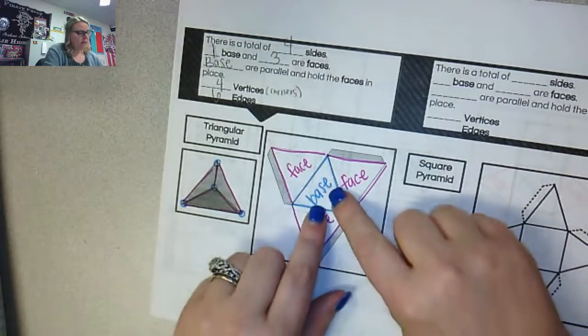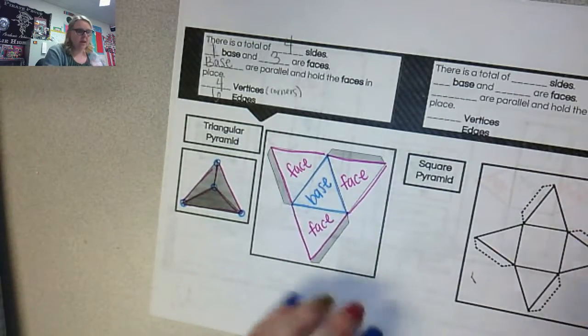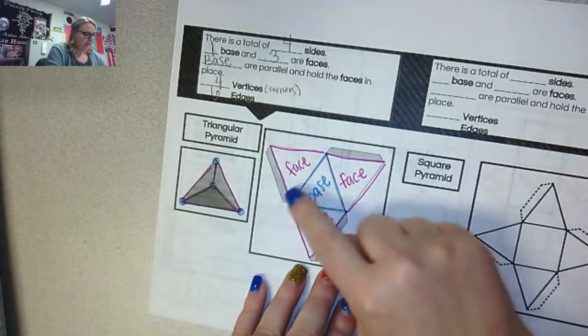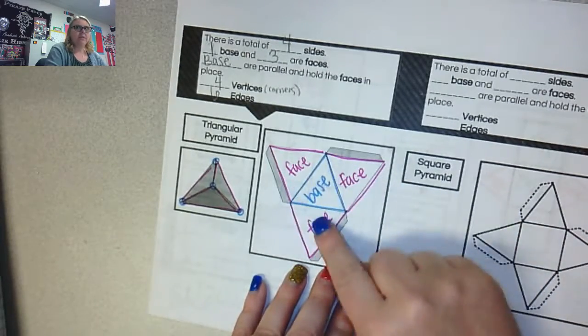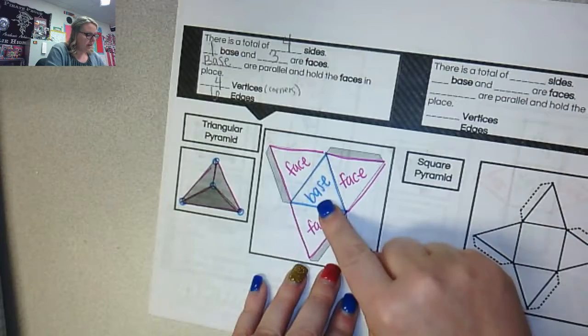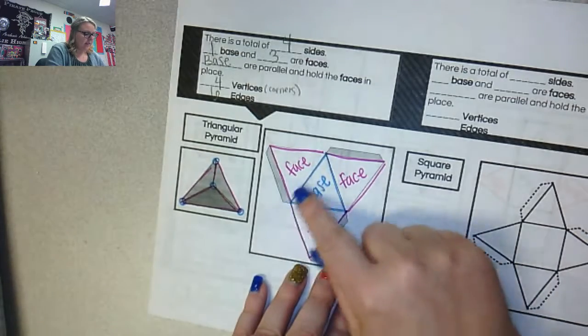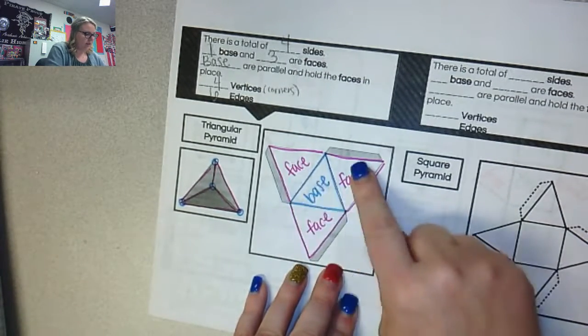So with a pyramid, there's always only one base. The number of sides that are on that base tells you how many faces there are. When you have a triangular base, that means it has 3 sides, which means it has 3 faces.